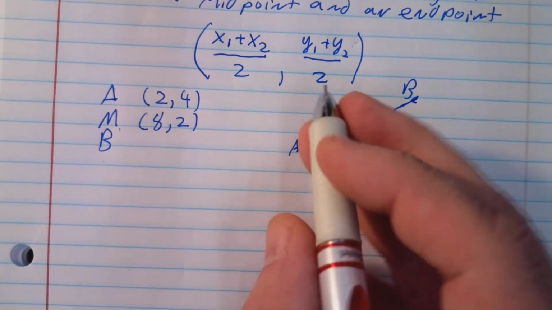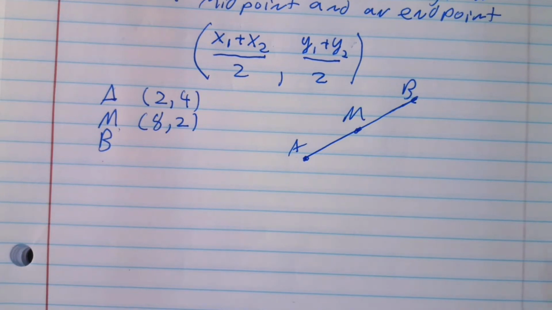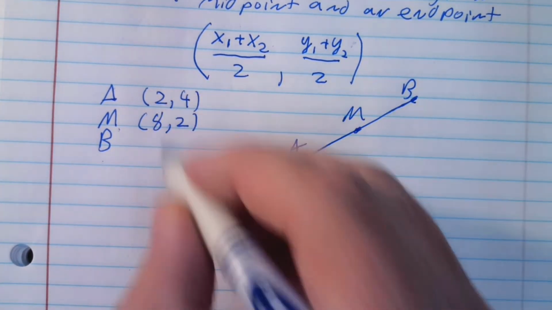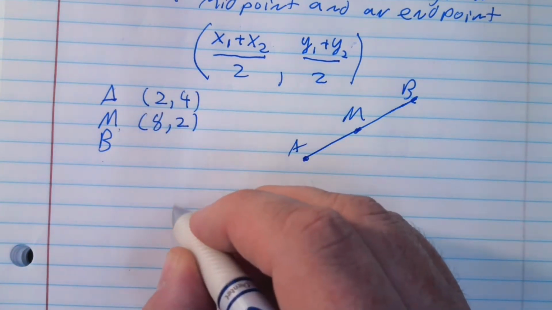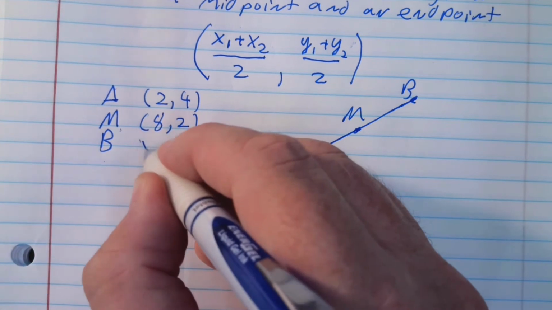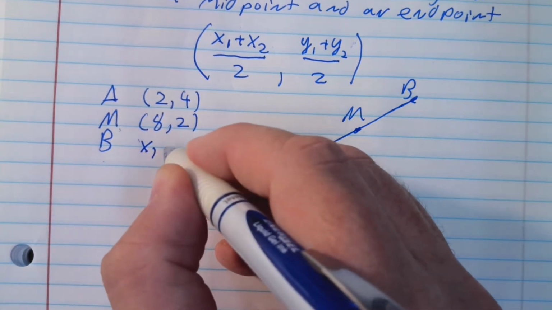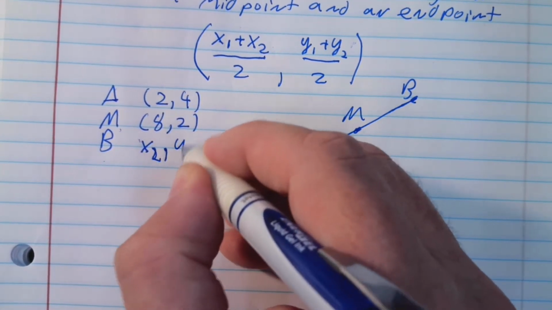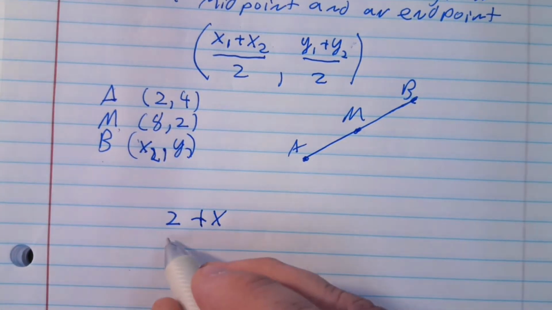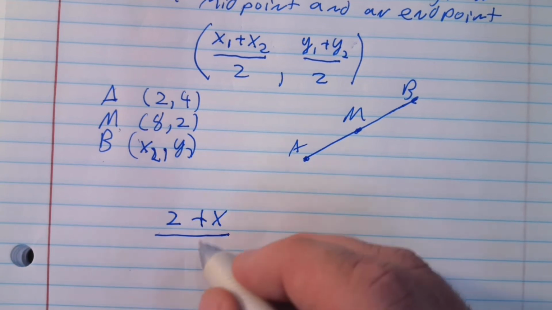So what I'm going to do is go ahead and write this down. x1 is 2. I don't know what x2 is. That's down here, right? And this is y2. That's my mystery, so I'll just put an x. We know it's x2, but I'll just put an x divided by 2.